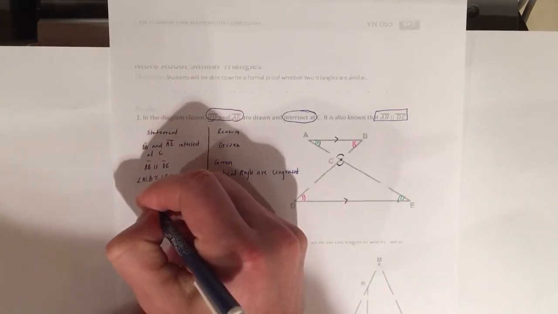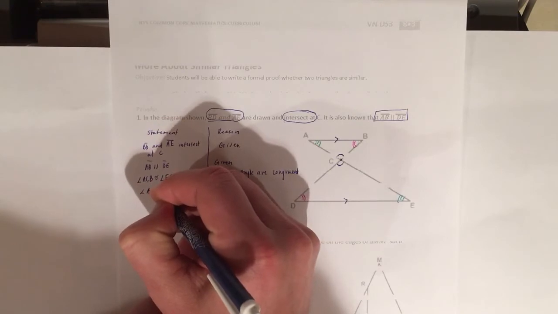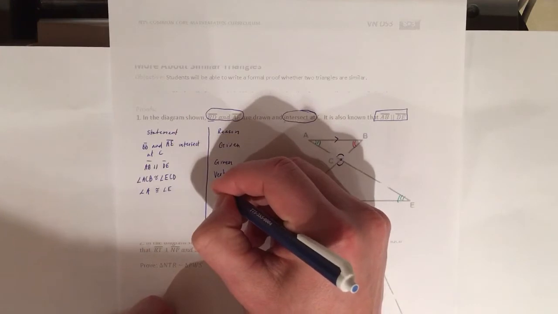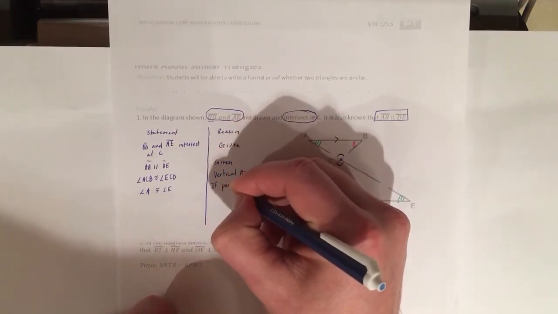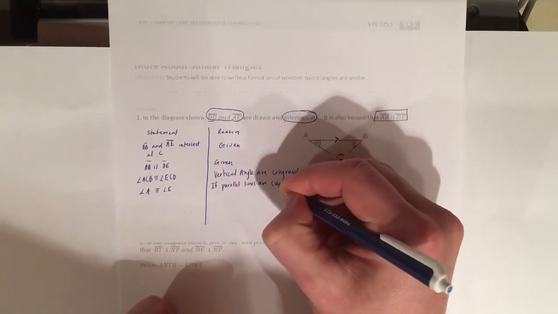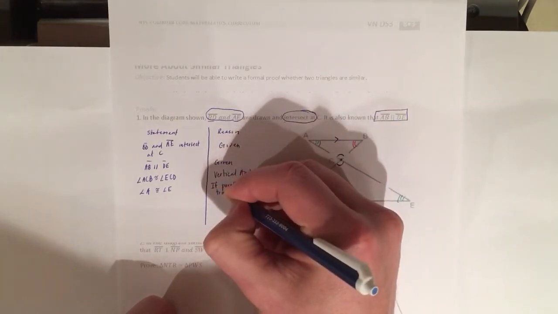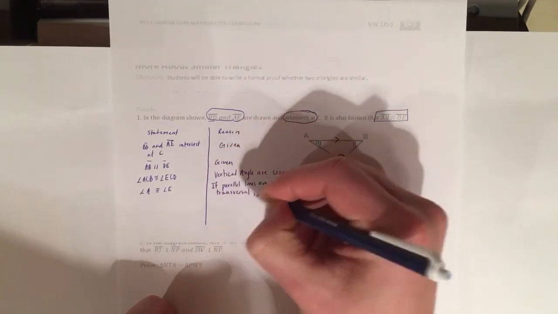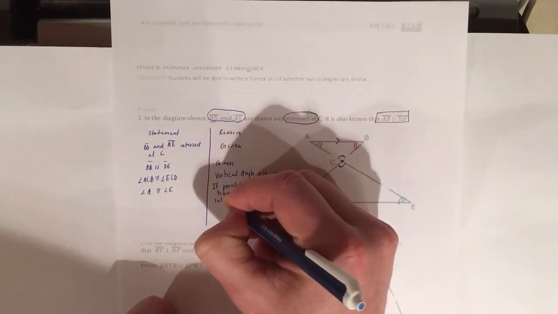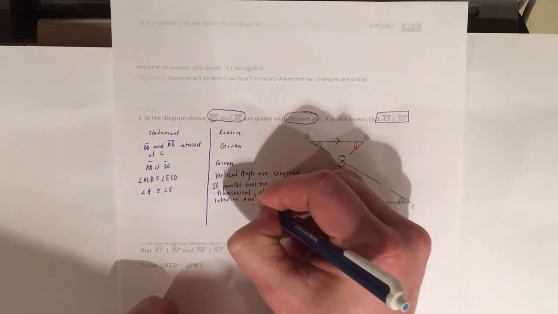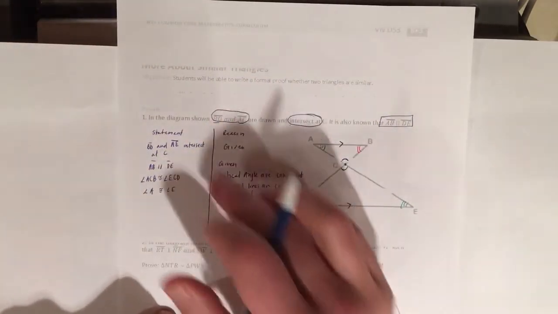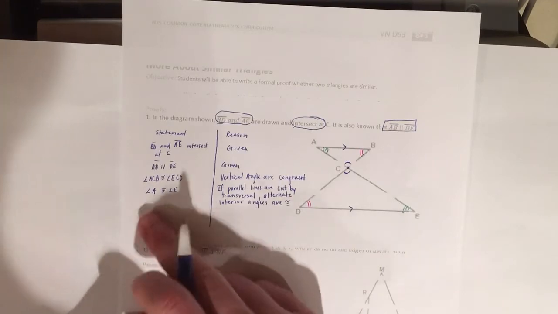I'm just going to pick angle A. So let angle A be congruent to angle E, if parallel lines are cut by a transversal, alternate interior angles are congruent. So that's the reason why I'm able to claim that A is congruent to E.